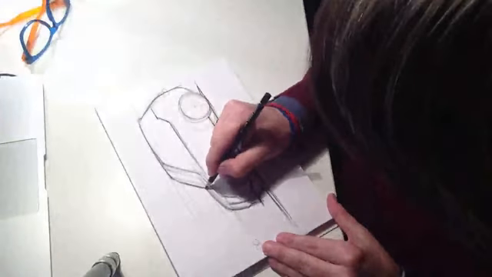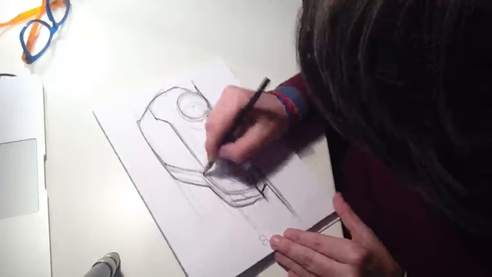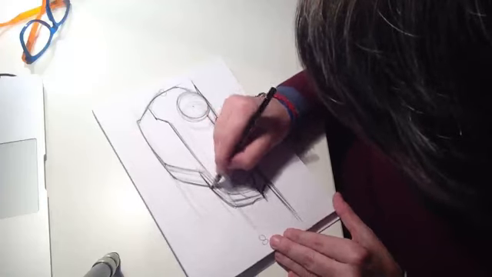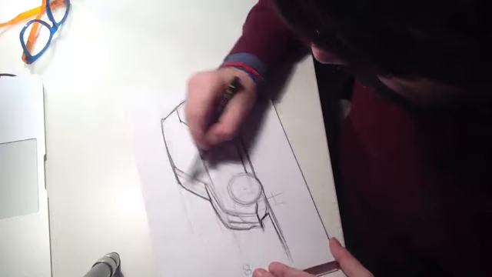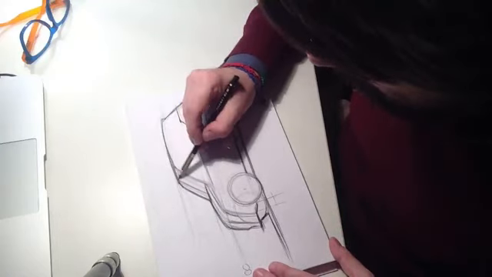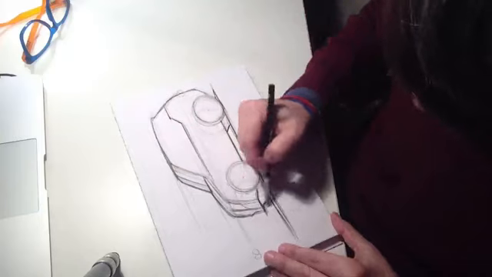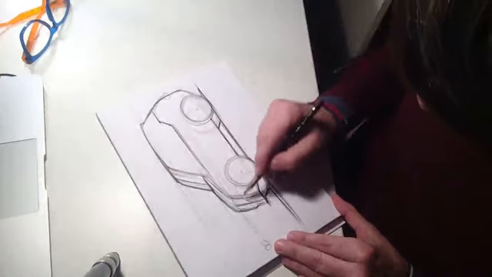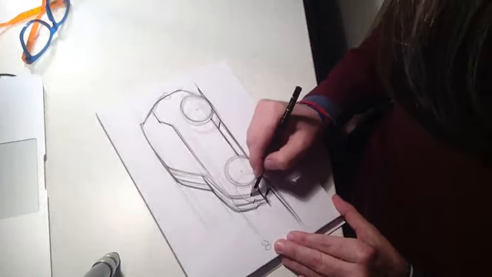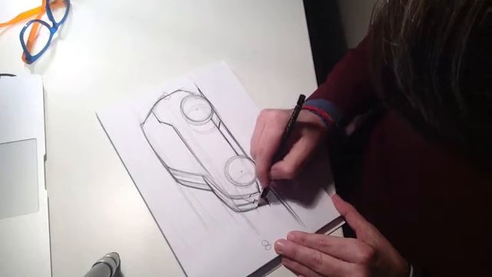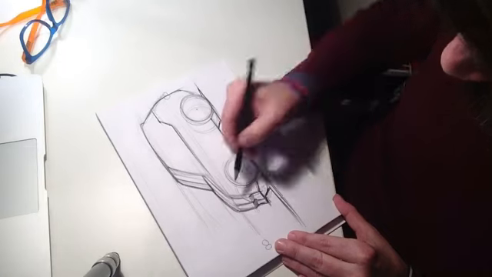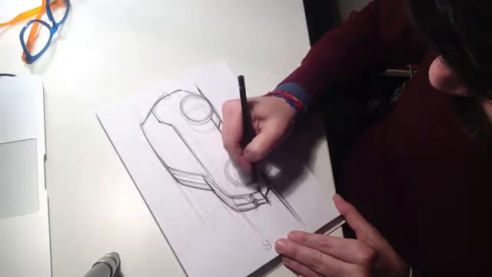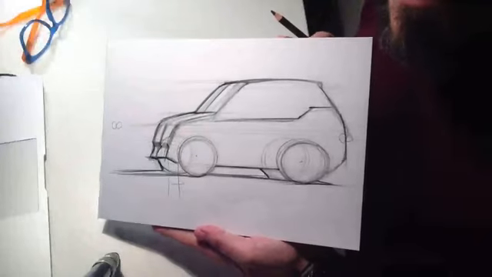So the most important thing now is my outline. So my center line is here. Does it look better now, this front?